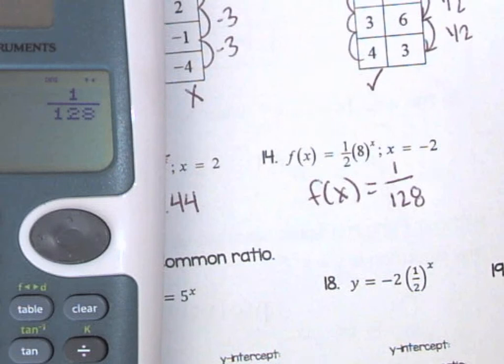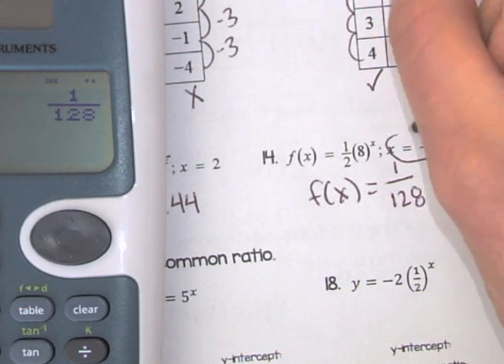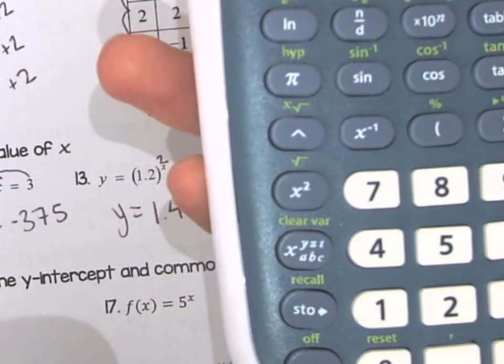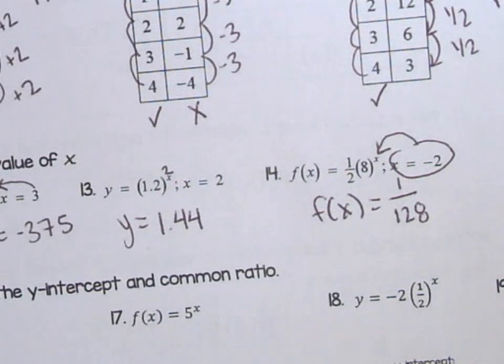So again, just knowing how to plug that in. So this is going in place of x, which is our exponent. And this button right here, it kind of looks like a little tent. Okay, that's the button that allows you to do that on your calculator. Okay, number 15.